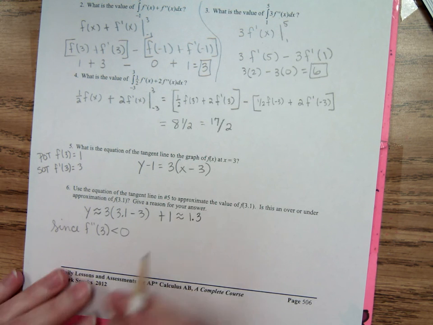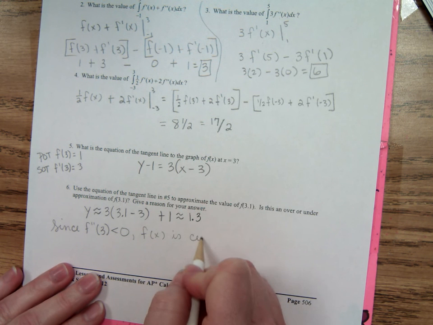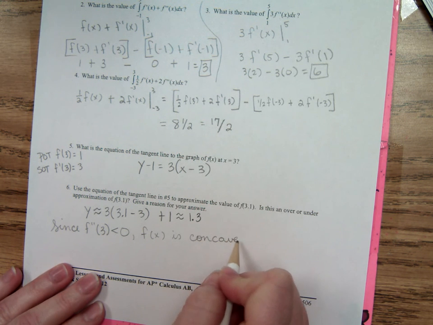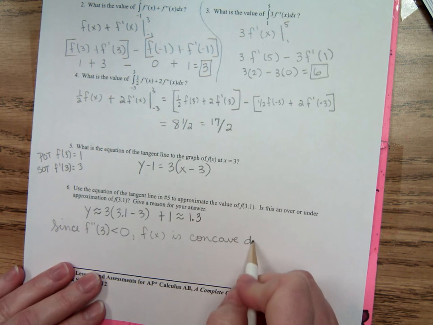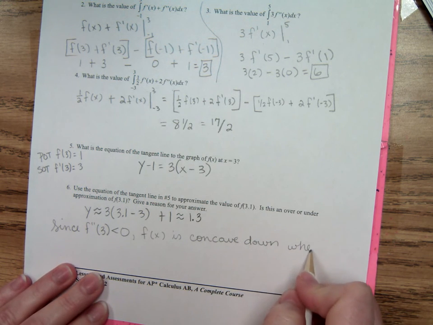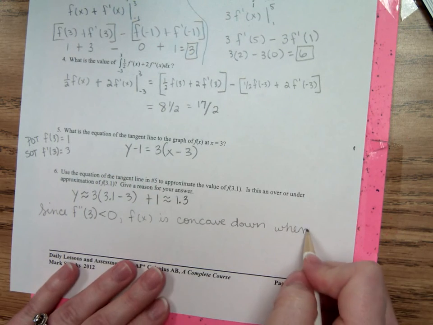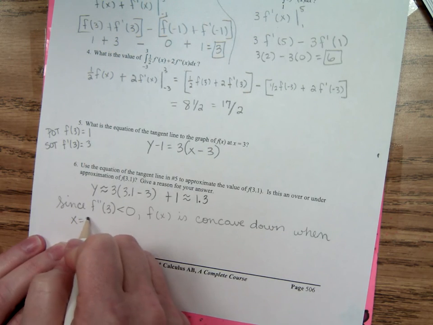That means f of x is concave down when x equals 3. Okay, so what does that mean?